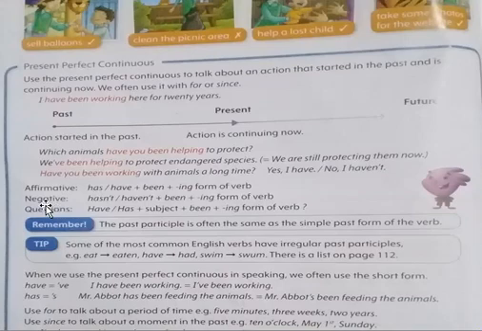And how do we make negative sentences for present perfect continuous? We use hasn't or haven't. Hasn't is the short form of has not and haven't is the short form of have not. We use hasn't or haven't, and then been and then the ing form of the verb. I haven't been watching a movie since morning.